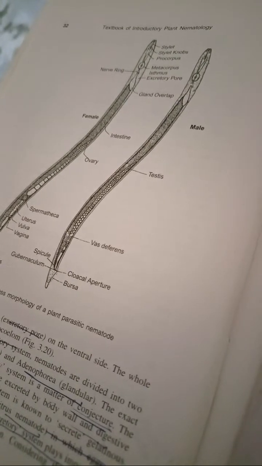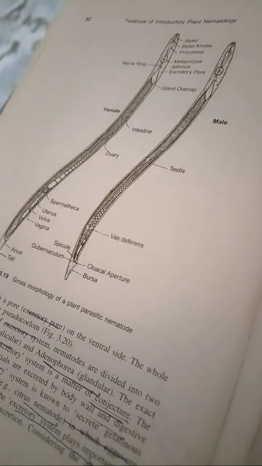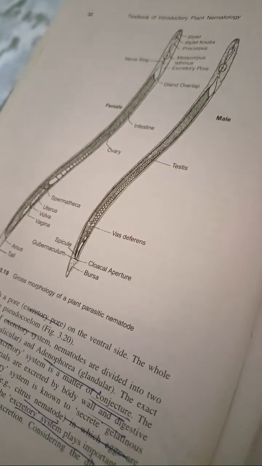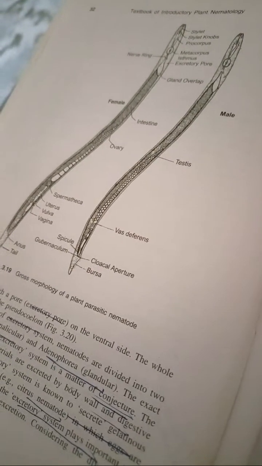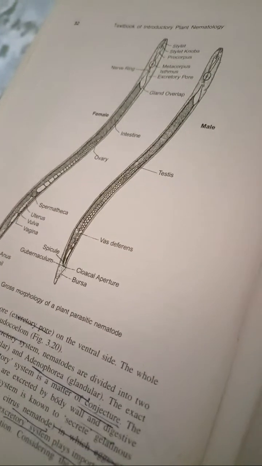Exceptional is Dorsicella, which is bent towards the dorsal side in a C-shaped nematode. So this is the difference. The vulva, uterus, and spermatheca are present in the female, while the vas deferens, cloacal aperture, bursa, spicule, and gubernaculum play an important role, friends, in the case of the male nematode.